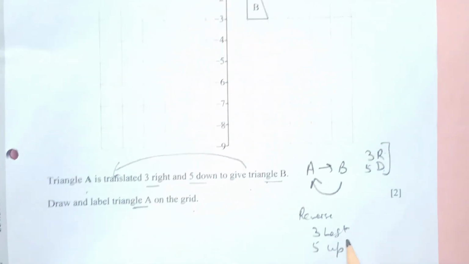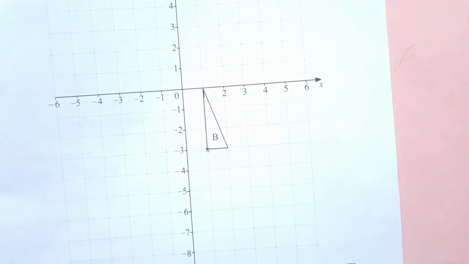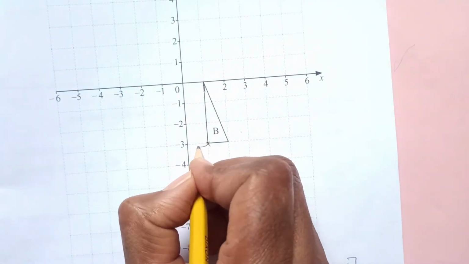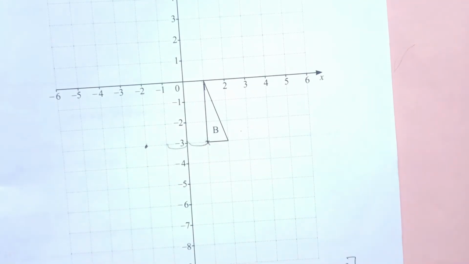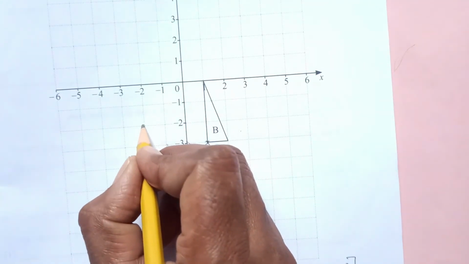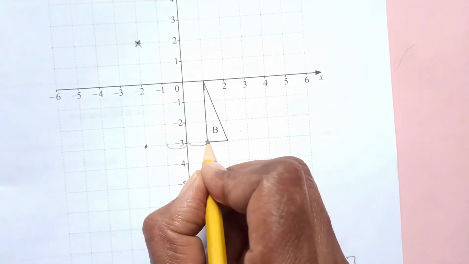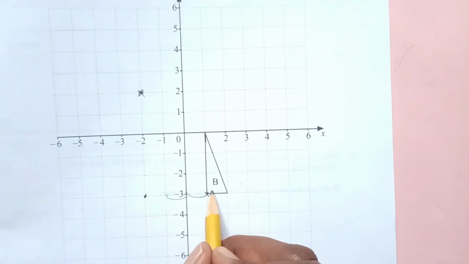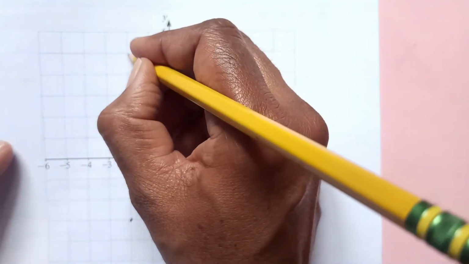I can choose any point here. Let me choose this one. 3 left is 1, 2 and 3. So that means this point is here now. And 5 up is 1, 2, 3, 4 and 5. So that means this point is now here. So from here we have 1 right like this, and 1, 2, 3.